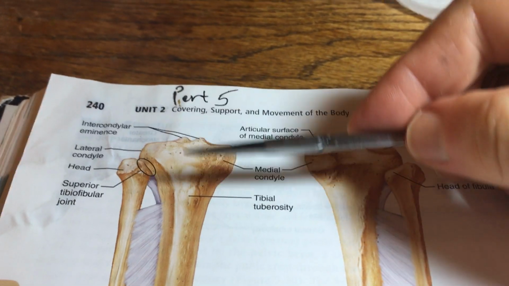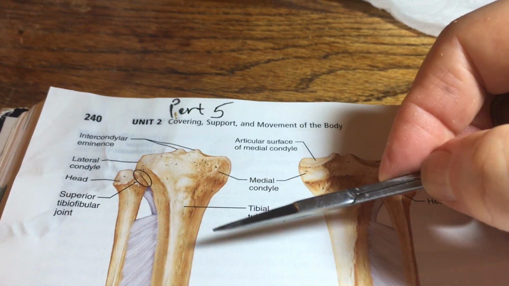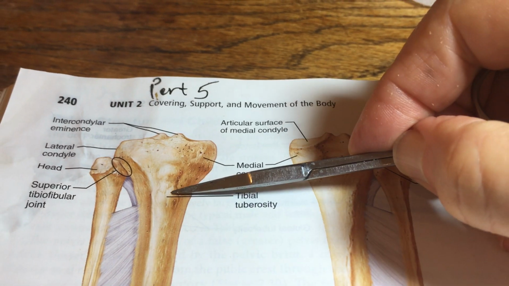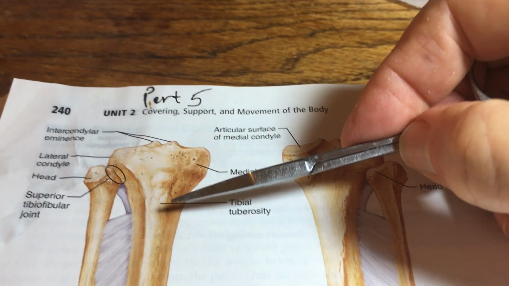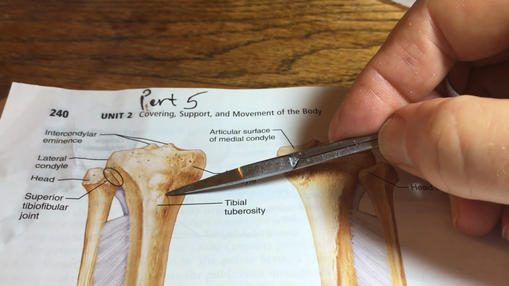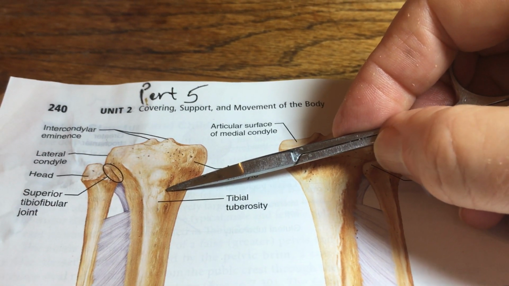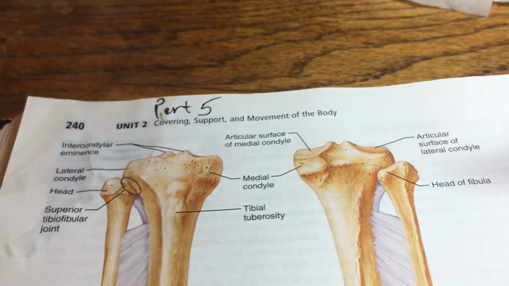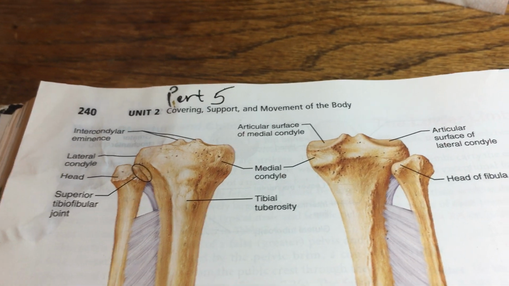There's also a big muscle that comes down across the knee and ends right here. It's called the tibial tuberosity. And so this is the end point right here for the muscular tendon that comes down and forms the possibility for extension of the knee.